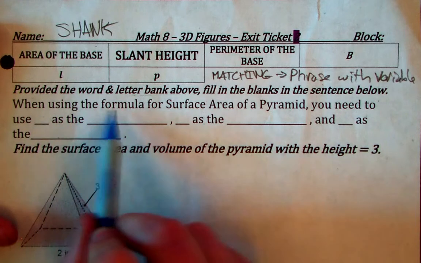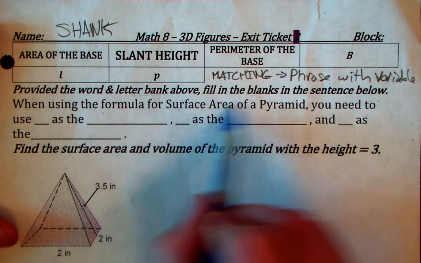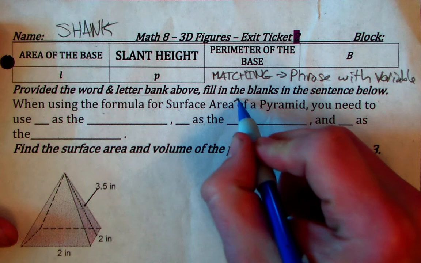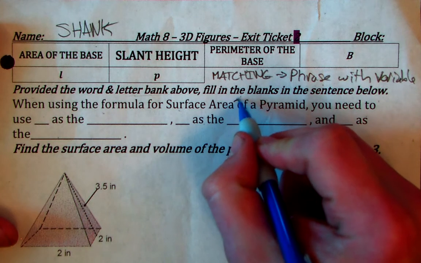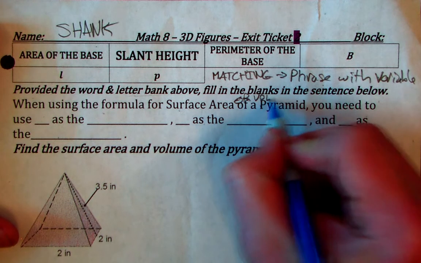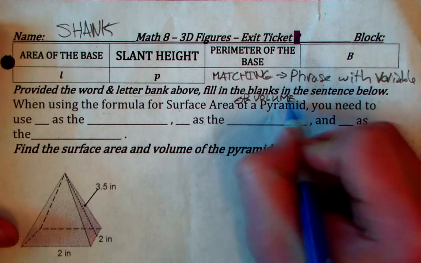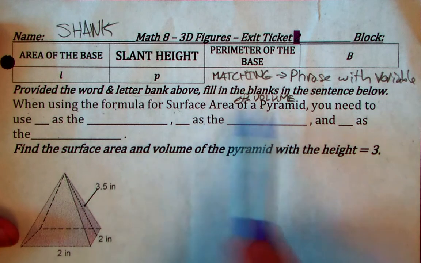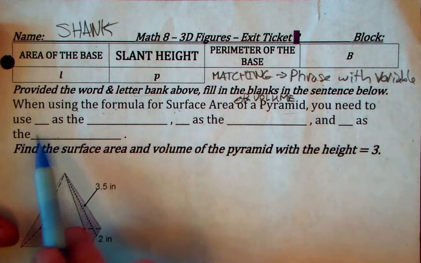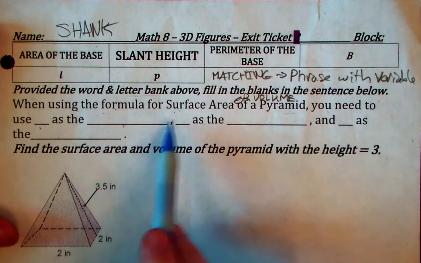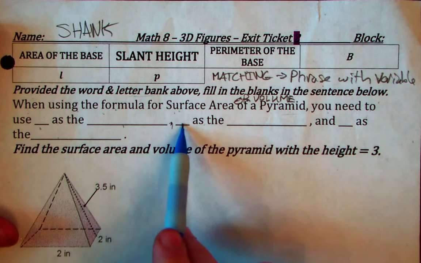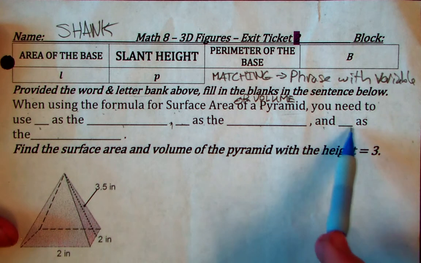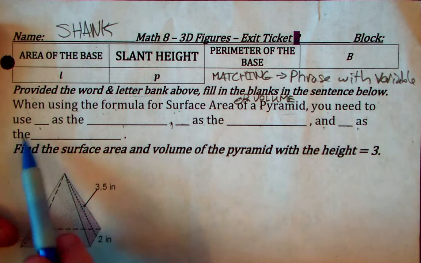So it says, one, using the formula for surface area of a pyramid. And actually, we could say or volume, because we use both. But that's fine. When using the formula for surface area or volume of a pyramid, you need to use blank as the blank, and another letter as another phrase, and another letter as another phrase.